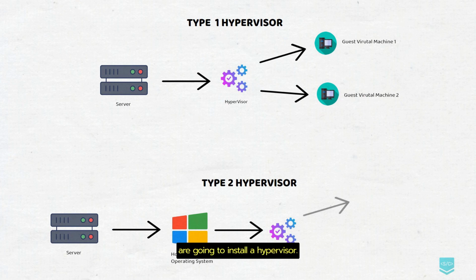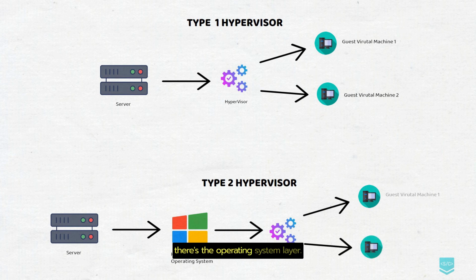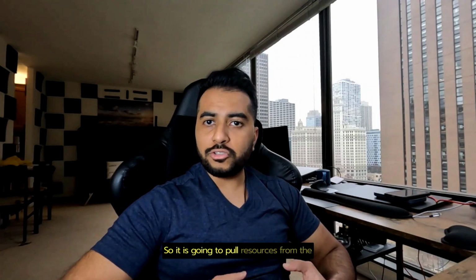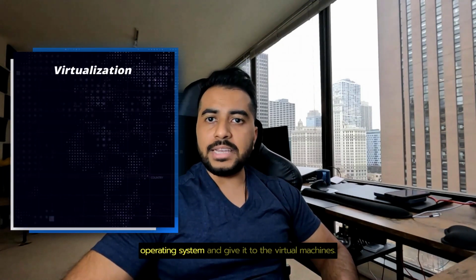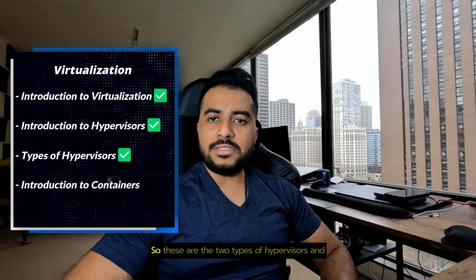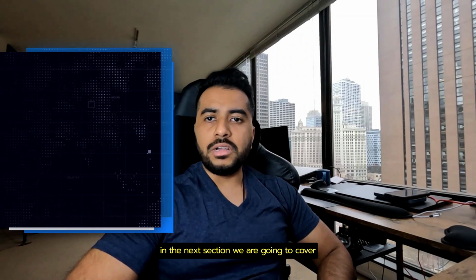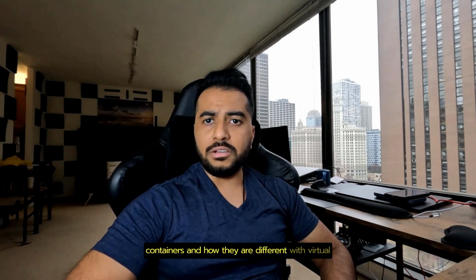This is level 2 because there are two layers beneath the hypervisor: the hardware layer and the operating system layer. Whenever you are allocating resources, the hypervisor now doesn't have access to the hardware. It has access to the operating system, so it pulls resources from the operating system and gives them to the virtual machines. So these are the two types of hypervisors. In the next section, we are going to cover containers and how they are different from virtual machines.